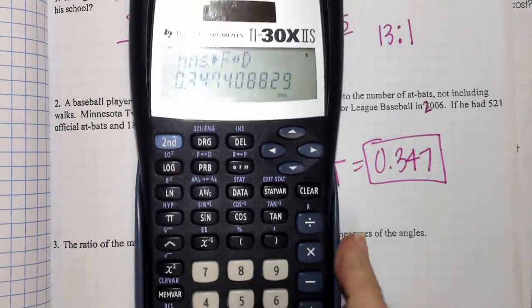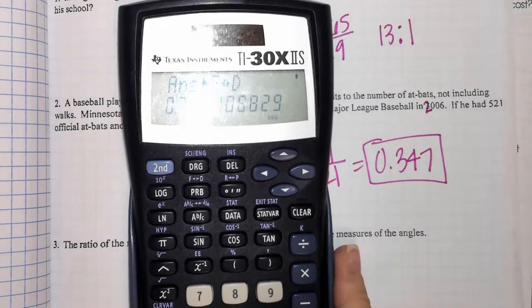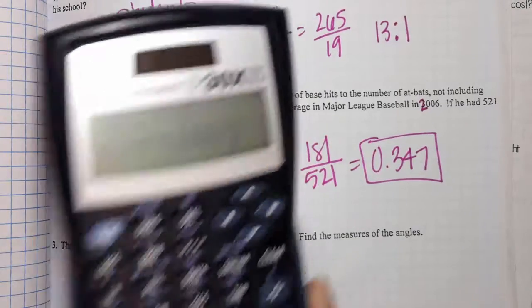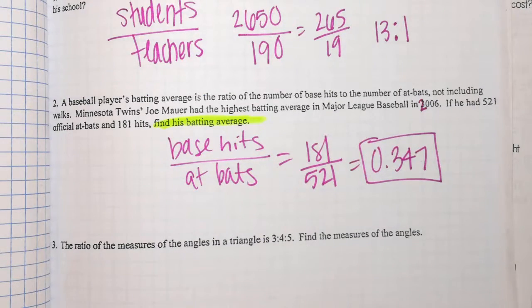Oh my gosh, we're doing life lessons on sports. Y'all need to turn on ESPN a little bit. He was only successful 3 out of 10. A little bit more.